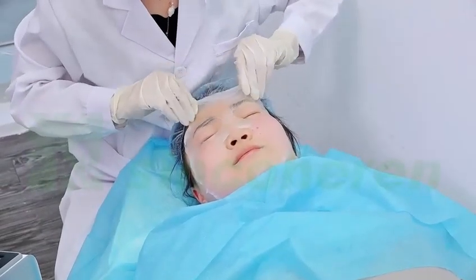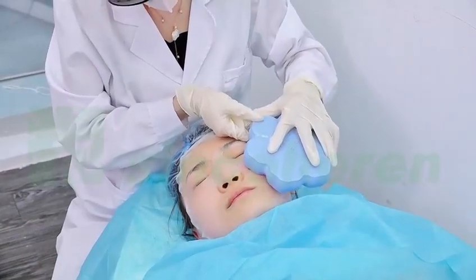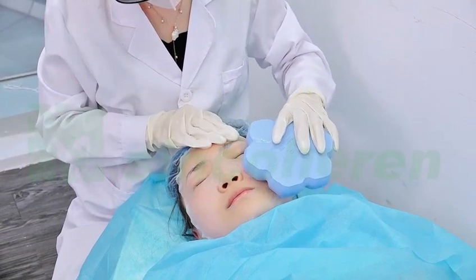After the treatment, use mask to hydrate, cool, and smooth the skin. After the treatment, the doctor uses mask to hydrate, cool, and smooth the skin.